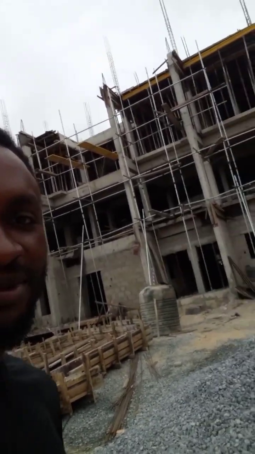I'm sure most of you must have seen this site. Let me show you. So what we want to do today is, the client requested that they want to start the external finishing, so they asked us to get the quantity of sand that we will need to fill the whole external area of the building. So that's what we want to do today.